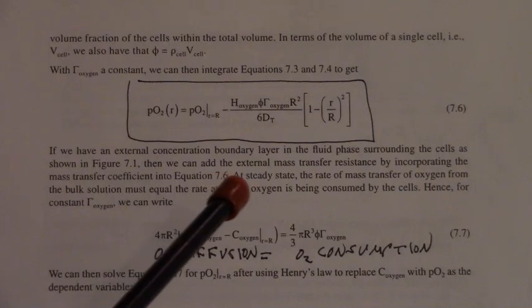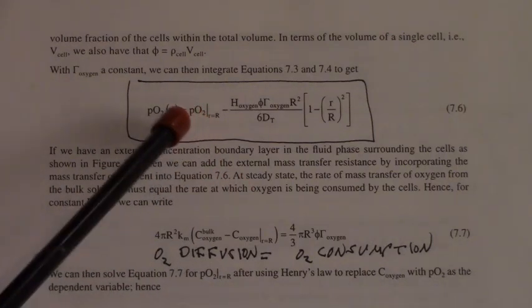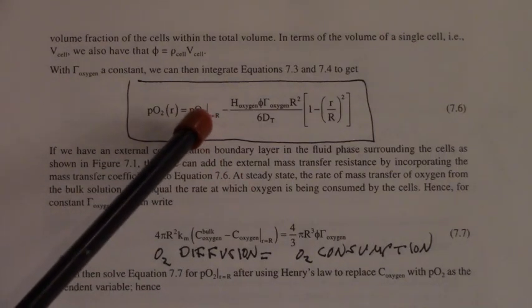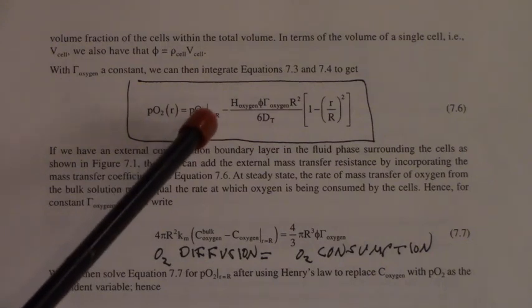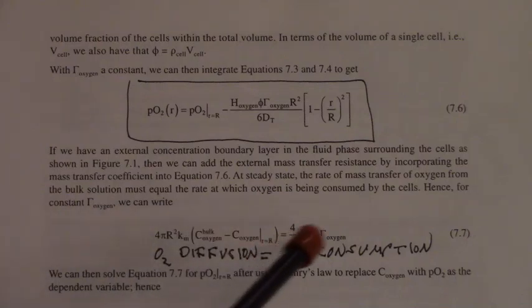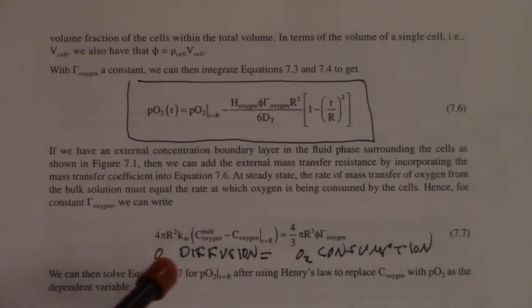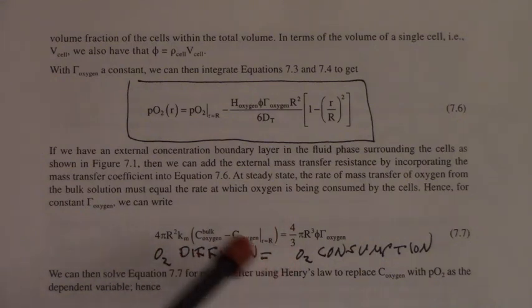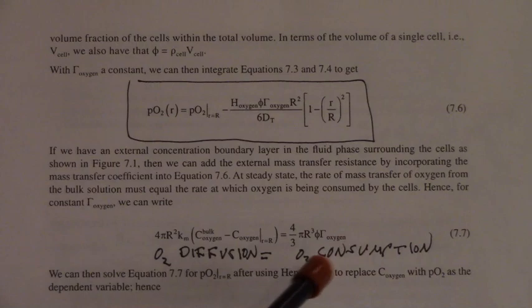And what this will allow us to do is to relate the PO2 at the surface of the Brockman body through the mass transfer coefficient to what the bulk concentration of the PO2 is in the surrounding solution. And at steady state, we can get to that relationship by recognizing that the rate of oxygen diffusion to the Brockman body has to equal the rate at which the Brockman body consumes oxygen.